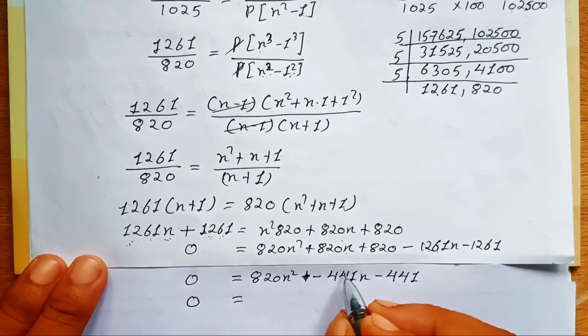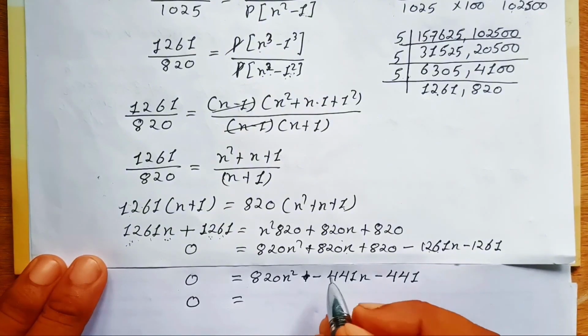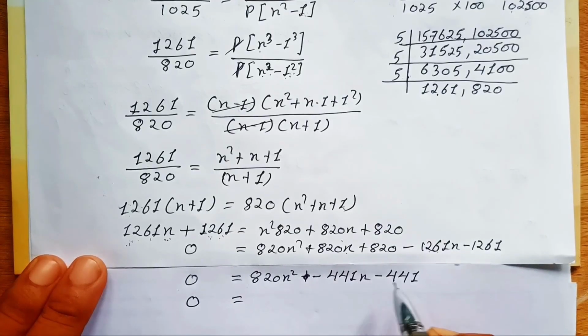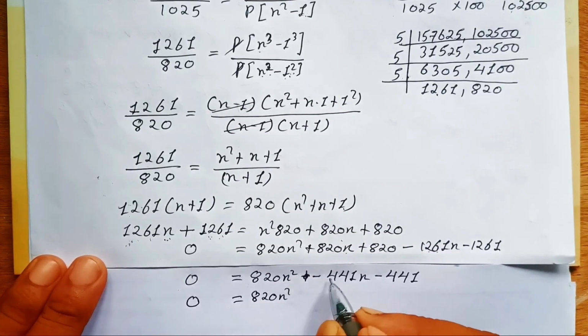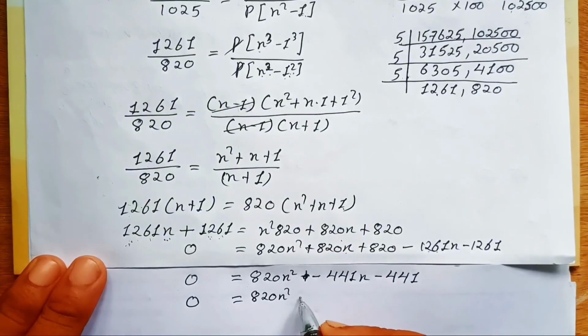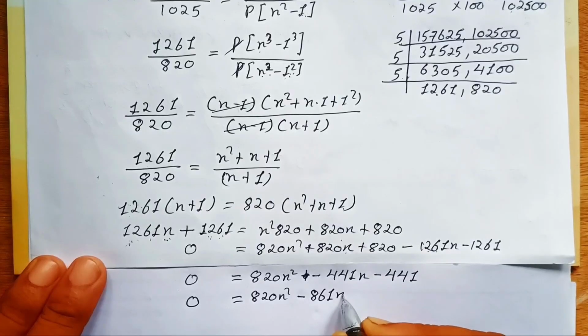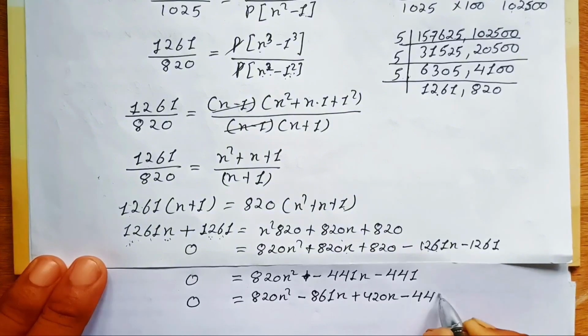So we break the middle term into two parts such that their sum is equal to 441 and the product is equal to 820 into 441. So 820x square, now we break this and it becomes minus 861x plus 420x minus 441x.